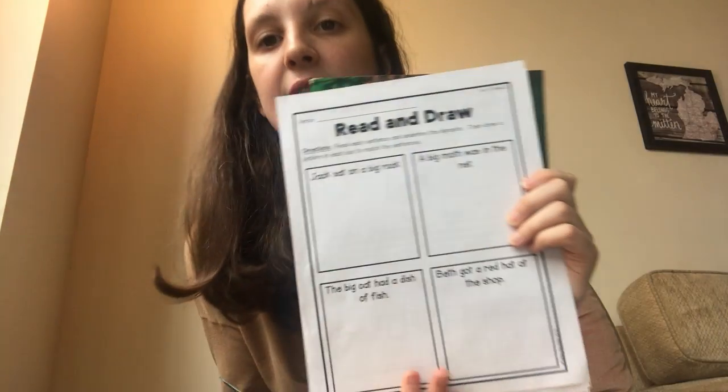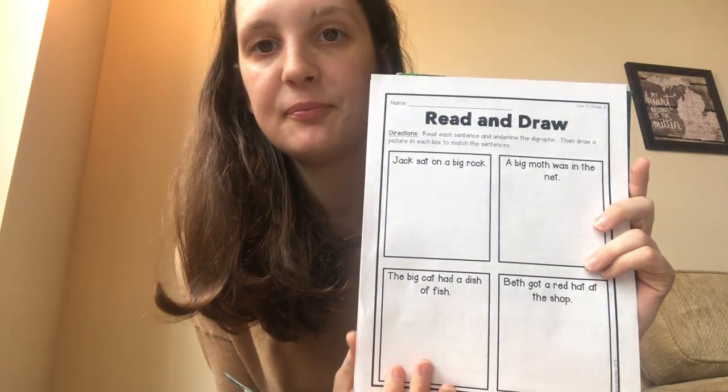So we're going to start with our phonics. Our learning target for phonics today is I can read a sentence with digraph words. We've been working on looking for digraph sounds and spelling some digraph words. Now we're going to put them together with some sight words to read. So you're going to work today on the read and draw assignment.